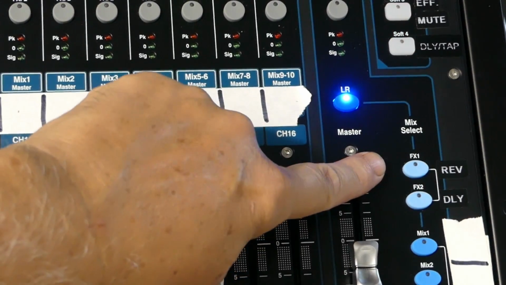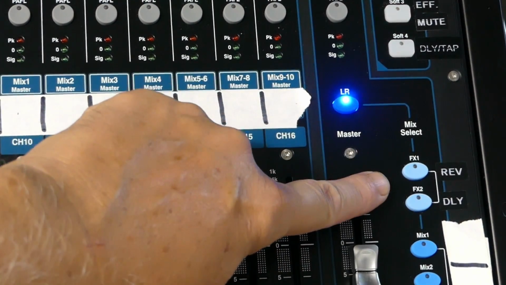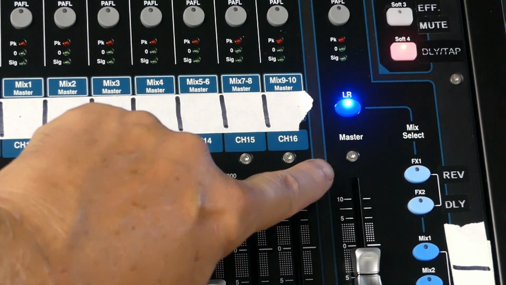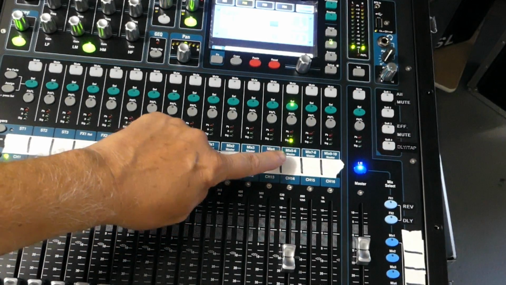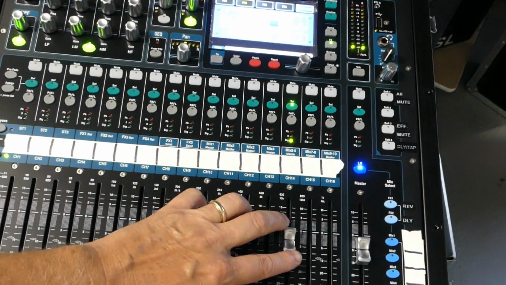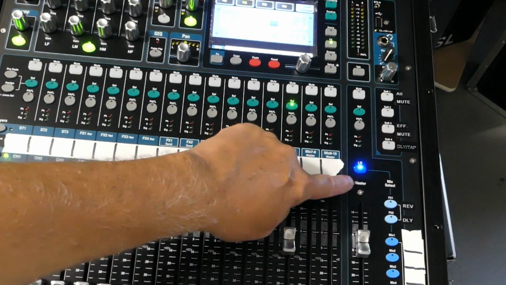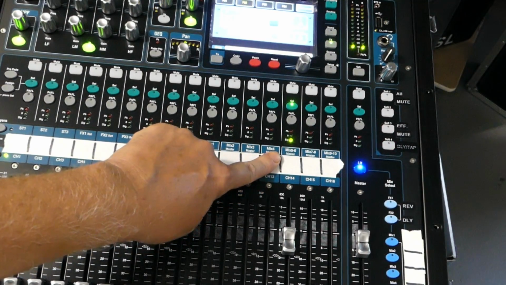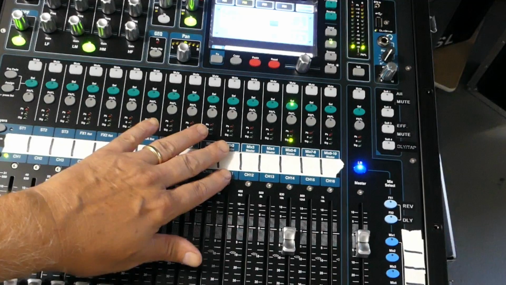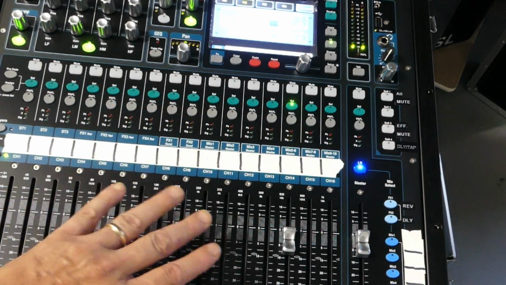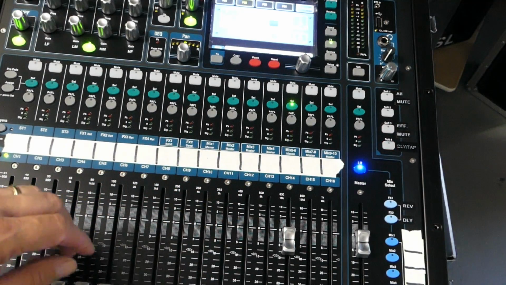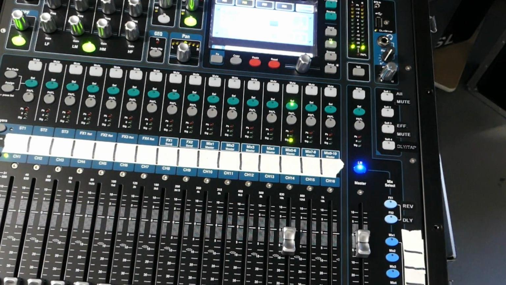All right, so with only 2 FX buttons over here, how do we access FX3 and FX4? All right, we're going to be using channel 14 right here. This is our main output. We're on the left and right out, and we've got a good signal coming in, so we know front of house and everything works. And I've got no effects returning to this, so it's just a dry signal coming out of front of house. So let's add some effects to FX3 and FX4.